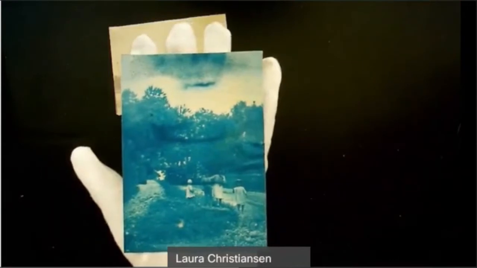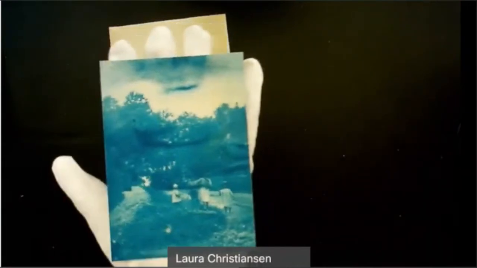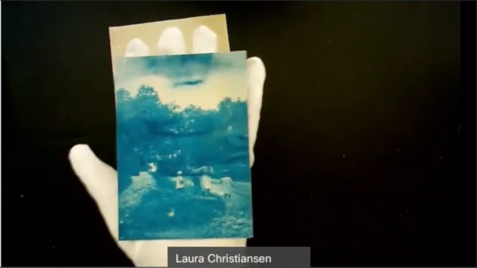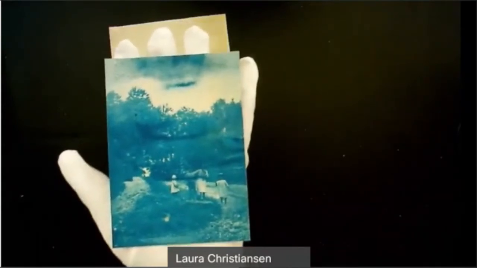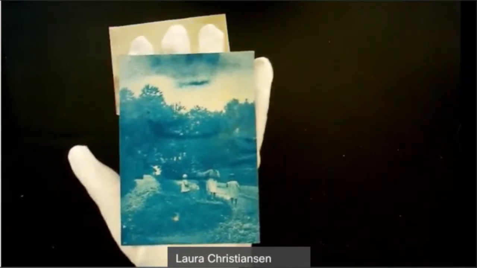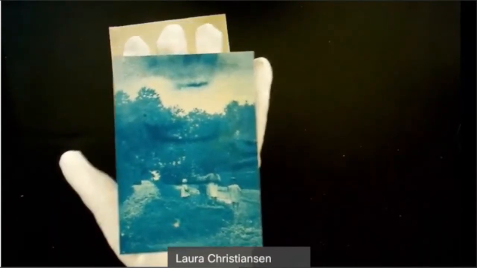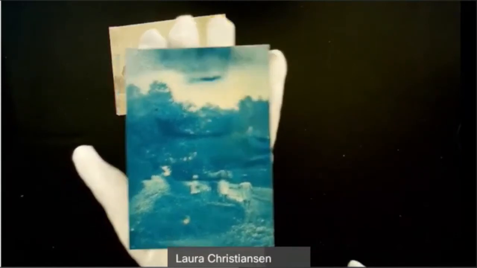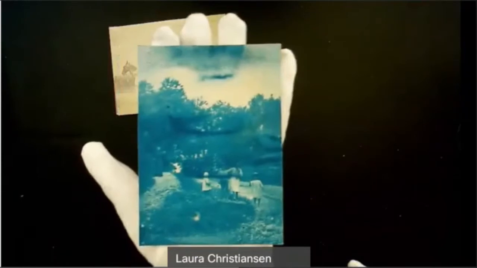This is a media that first came around in the 1880s, and what it is, it's iron salts as opposed to the silver salts that we've seen before, and it creates this beautiful blue image as opposed to a sort of darker or brown image. The problem with cyanotypes, though, is that they fade, unfortunately.